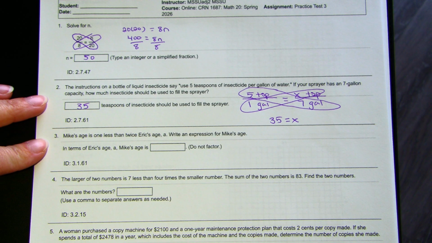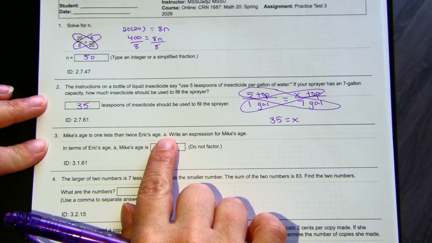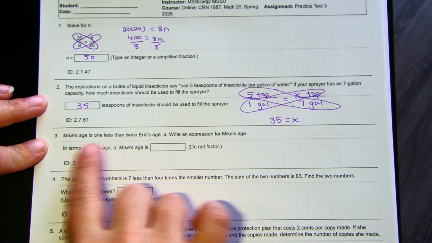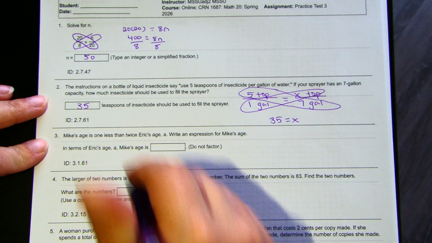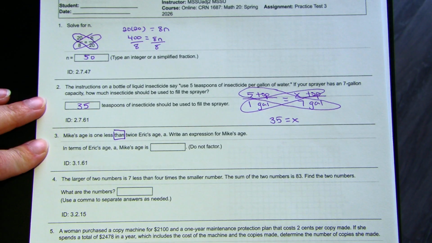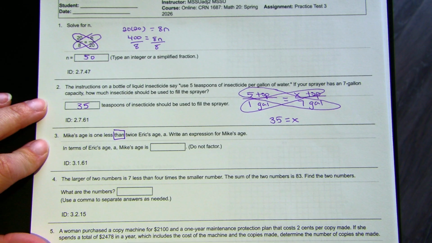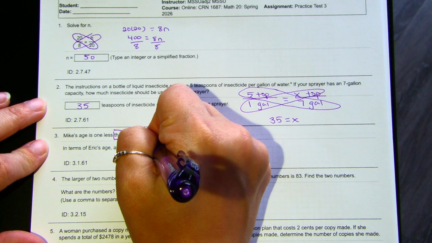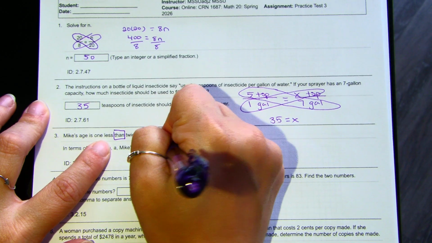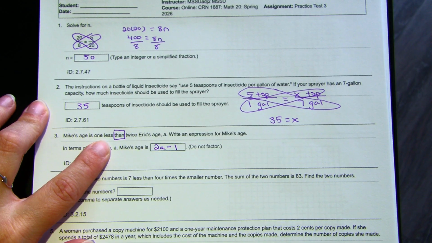And it says Mike's age is 1 less than. Right there's that special word than, which tells me everything that comes after it is actually going to come first in my equation or in my expression. Twice Eric's age is 2A. And then the 1 less than that would be minus 1. So if we knew what Eric's age was, we could plug it in and we could actually figure out how old Mike is based on this equation, or expression. There's no equal sign in this one, so it's not actually an equation.